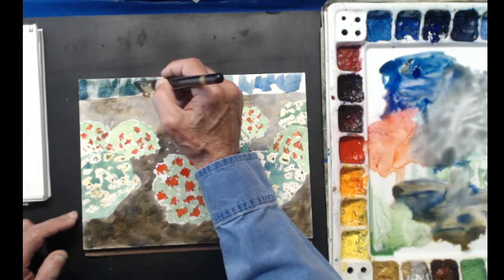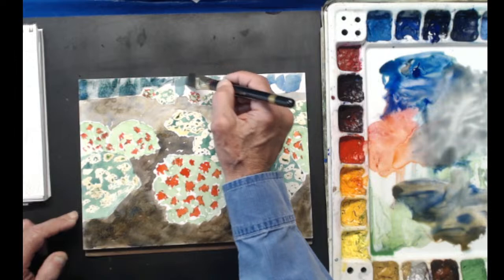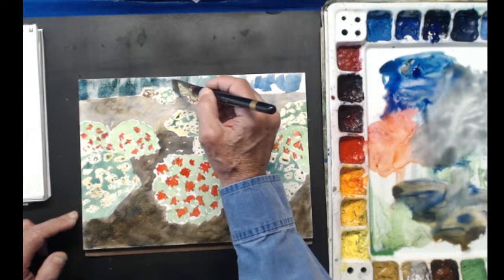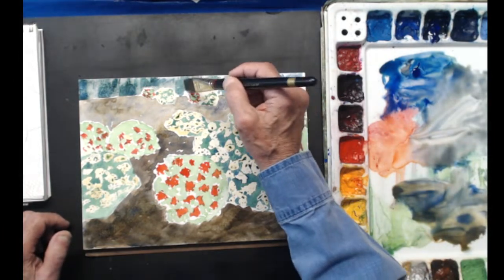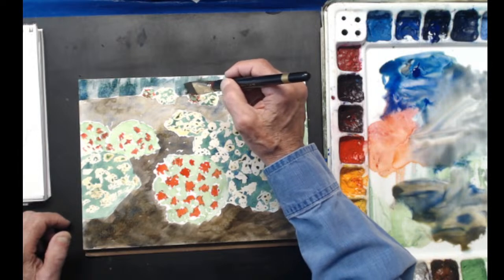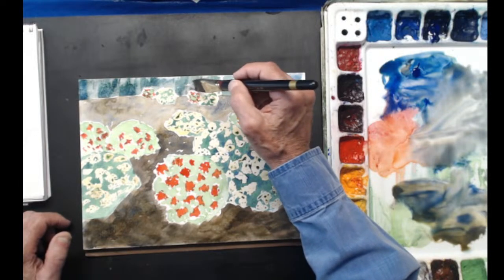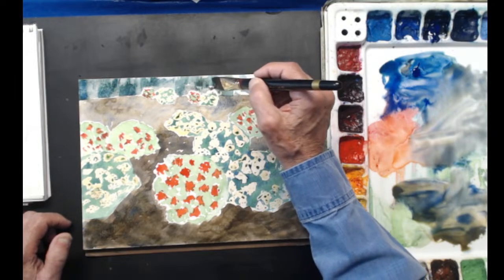And what I'm doing now is going into the background. I'm filling in that area with some color behind these background bushes. And this will homogenize, or combine, the background colors I have here.